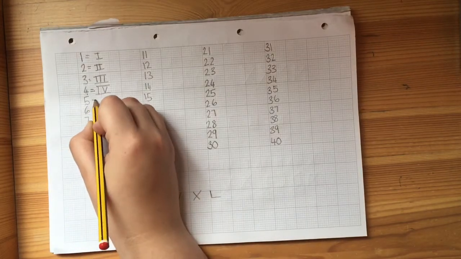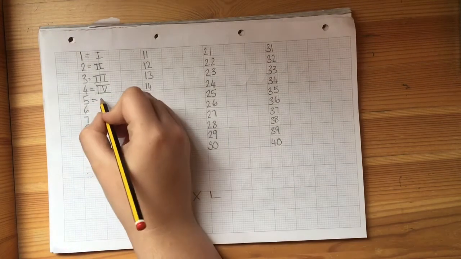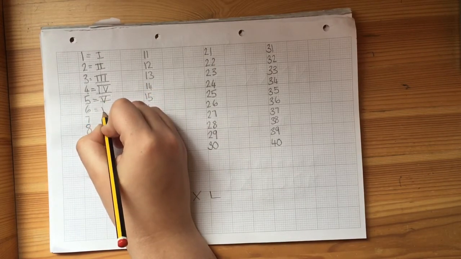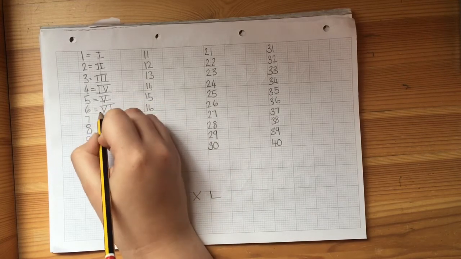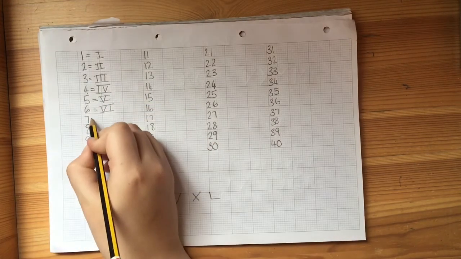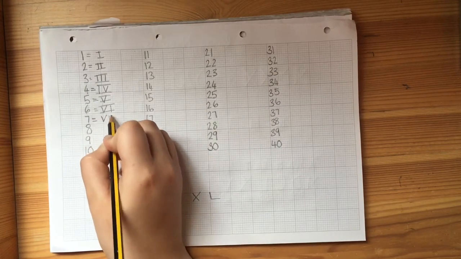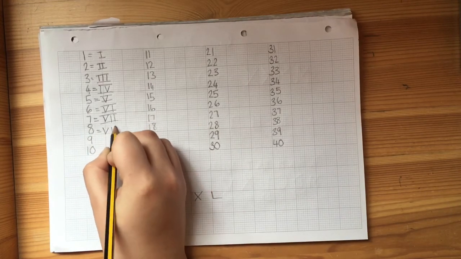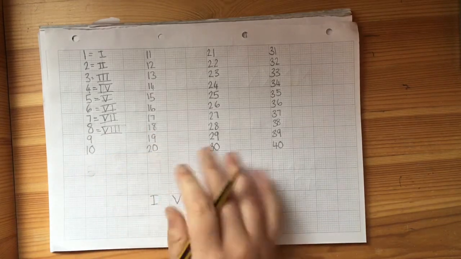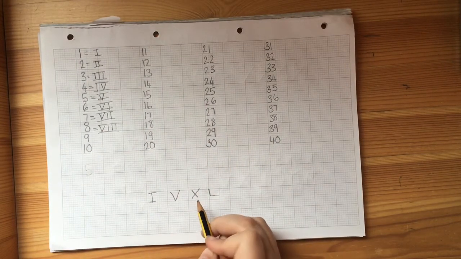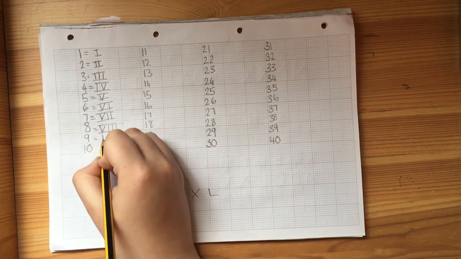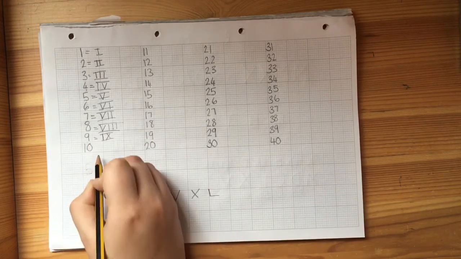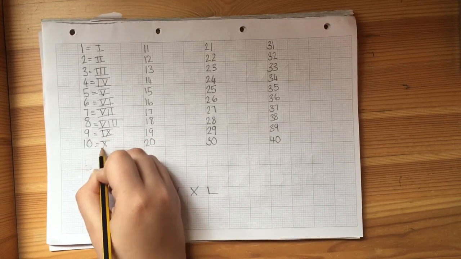So when we get to 5, we've gone up to V. And then we've got 6, so it's 1 more than 5, remember. And then we've got 7, so that one's 2 more than 5. 8 is 3 more than 5. And remember, because 10 has its own special letter, we need to put a 1 before the 10, because 9 is 1 less than 10. And then 10 at the bottom.